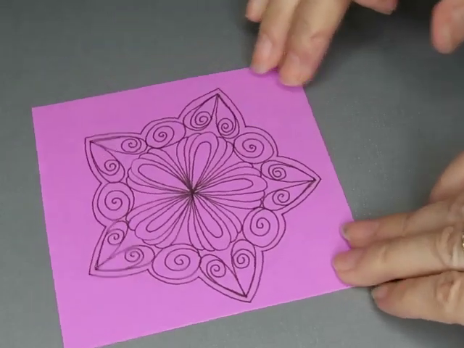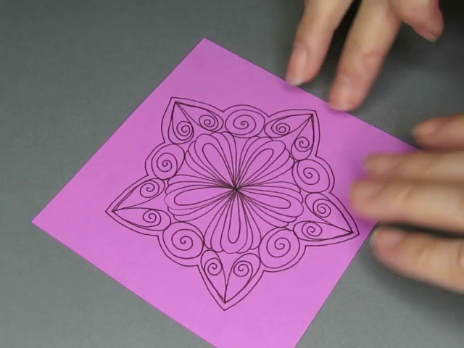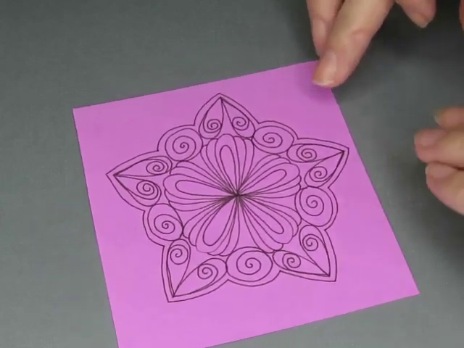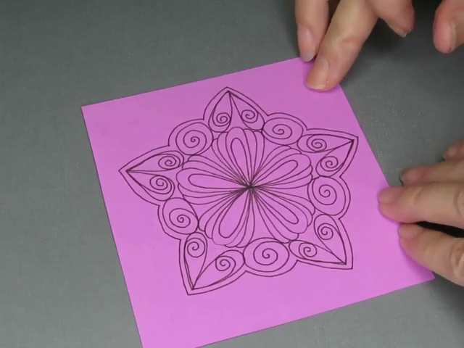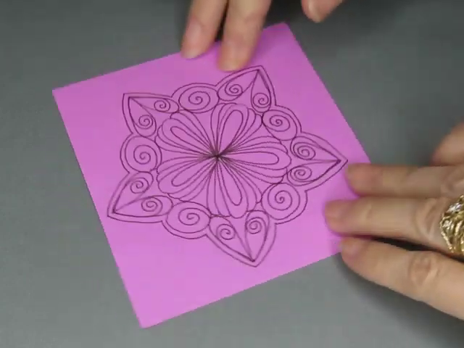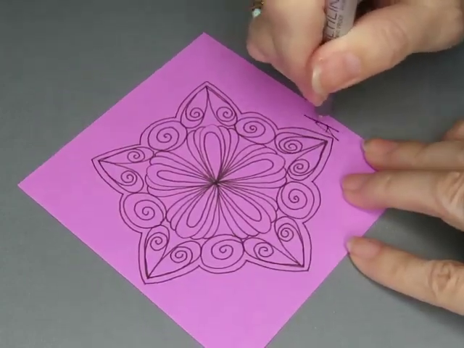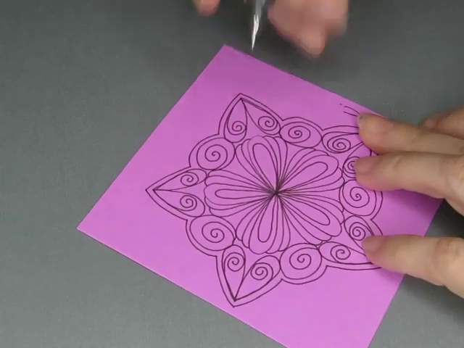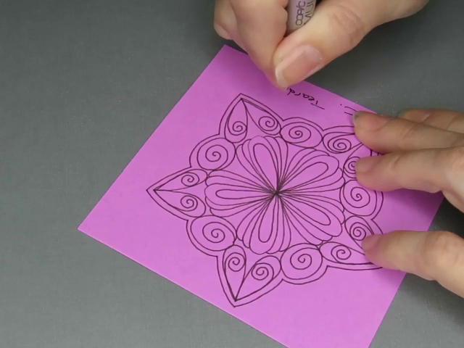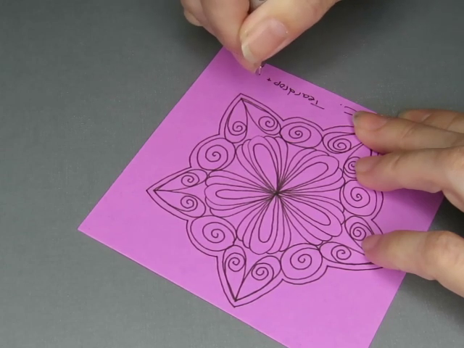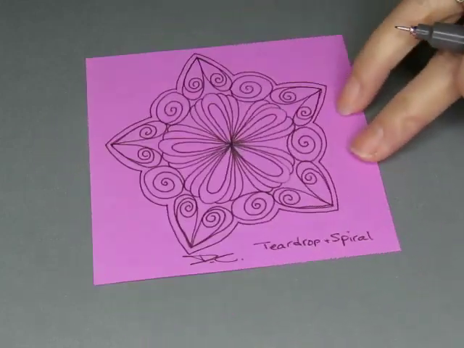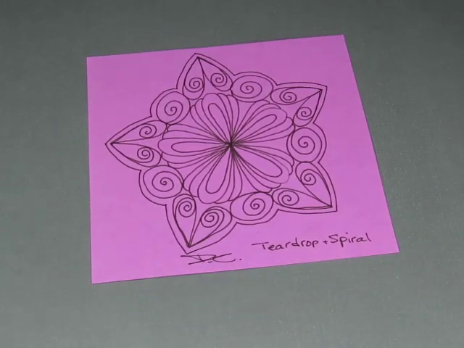Okay, so now I've auraed the whole thing. Oh, I like how that looks. Now I think I want some really dark spots in this. I'm going to sign it. I think I want it here. And I'm just going to do just teardrops and spirals. That's all it is, just teardrops and spirals.